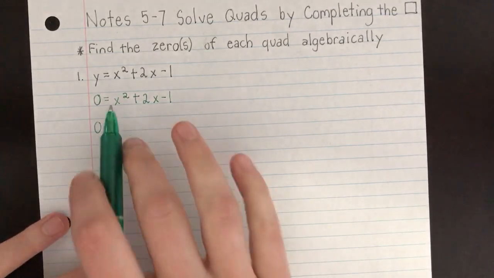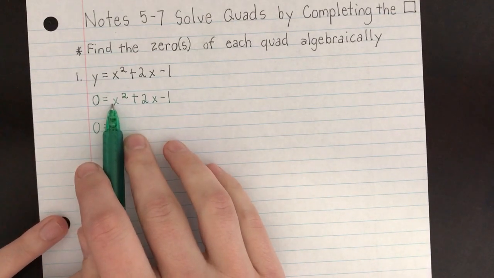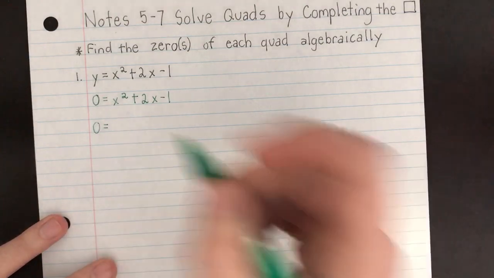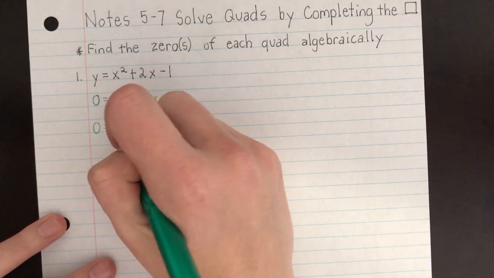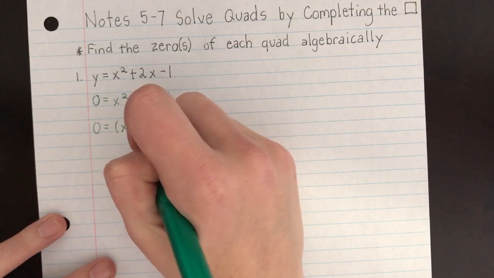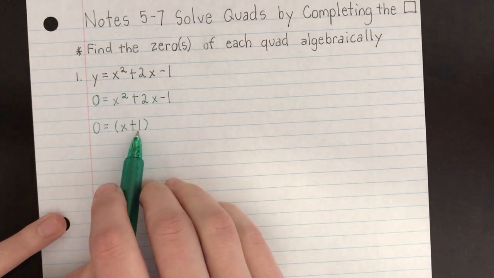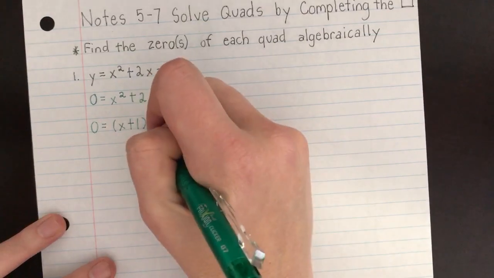And then remember, if you don't have this a value in front, your a value is 1, right? Then you're going to cut this b value in half because you're going to do a quantity squared. So that b value is going to become 1. You cut it in half and then you square it.